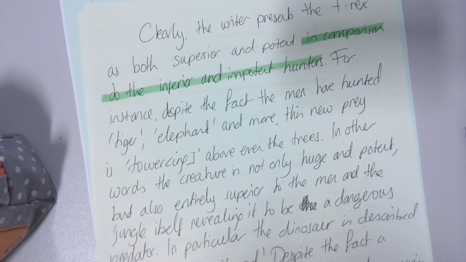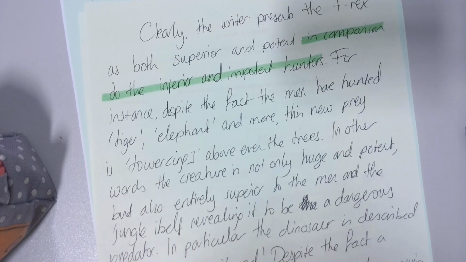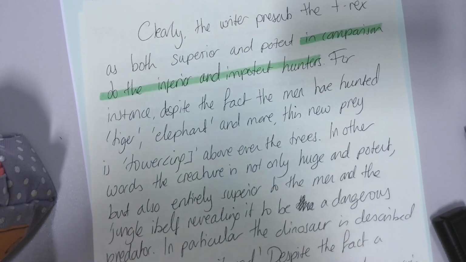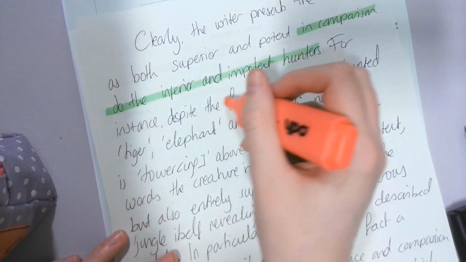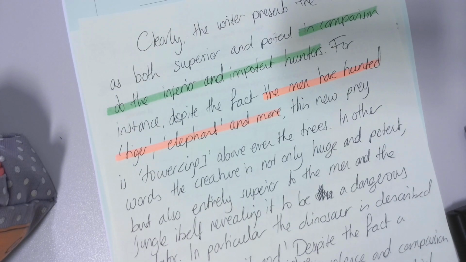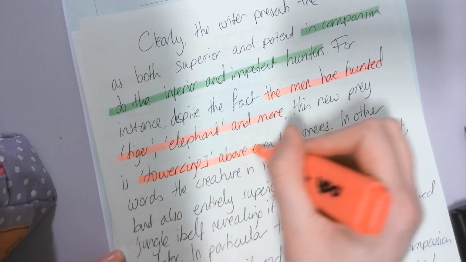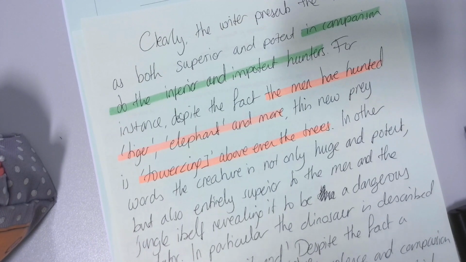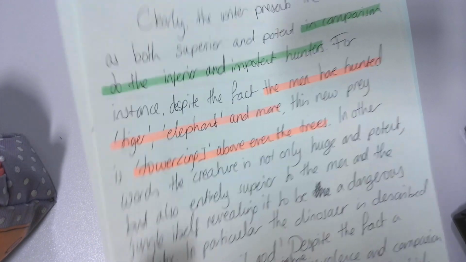Now here what I've done is I've thought about the text in more detail. The clever thing that's been done here is I've thought about these men being hunters. They are experienced hunters. They've hunted tiger, elephant and more. But this new prey is towering even above the trees. Bigger than a tiger, bigger than an elephant. I think it's going to be a challenge for the men.